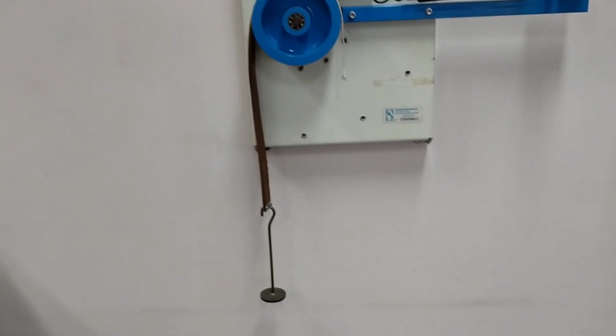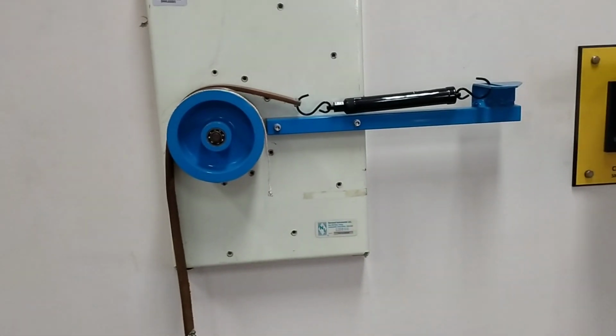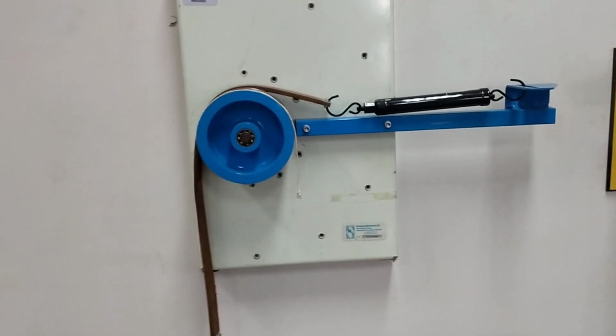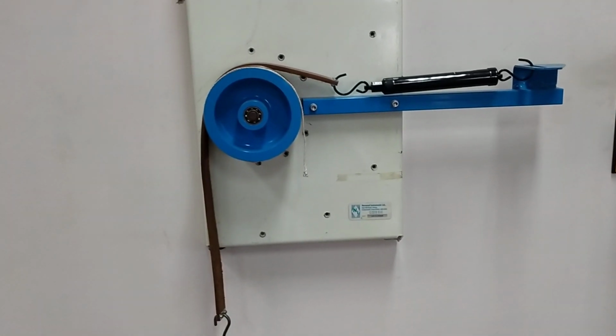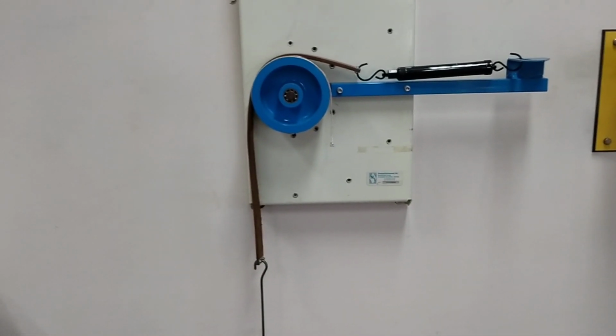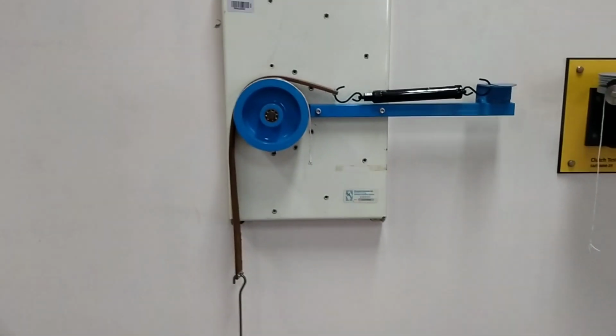I'll apply the load at the lower hanger, that will be counted as T1, and the value of the spring, the black one, will give me the tension T2. Using these two values, I'll calculate the coefficient of friction between the cast iron pulley and the flat belt.